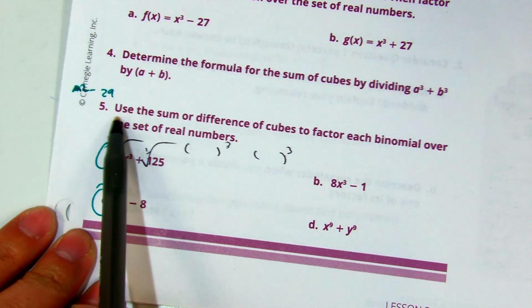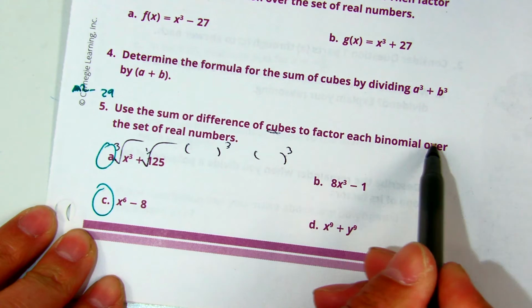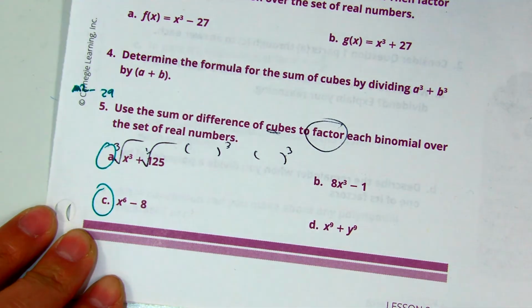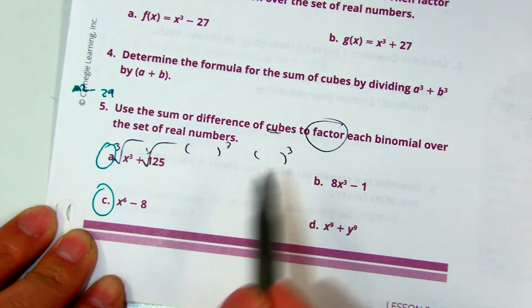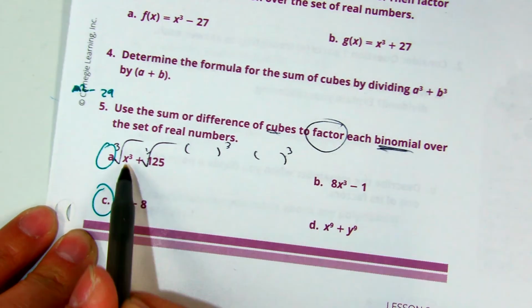Question number 5 says use the sum and difference of cubes to factor each binomial over the set of real numbers. Remember, I'm just going to tell you to factor. How do you know when to use the sum and difference of cubes? There's a couple of reasons why. You only have a binomial, 2 terms.